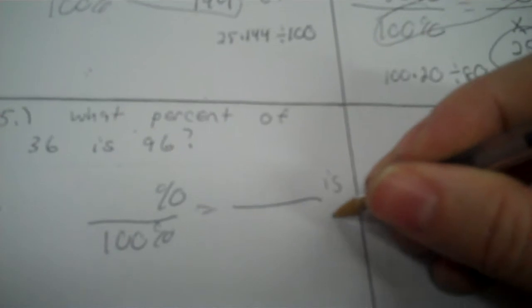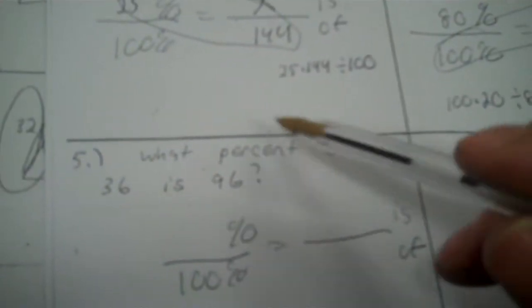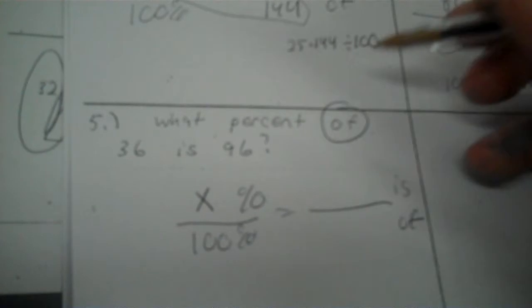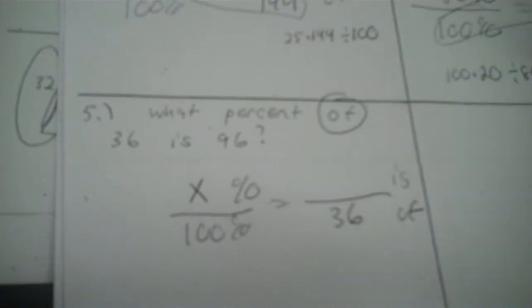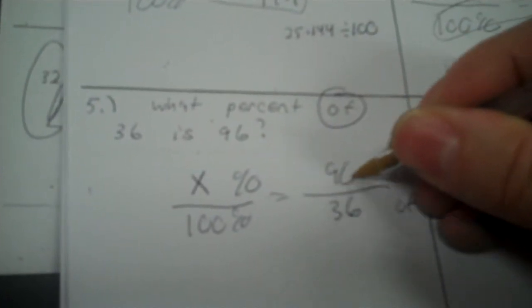Okay, what percent of 36 is 96? I'm going to get a weird answer here. So I put 100%, but follow the same rules, and then is and of. So do either one of these numbers have a percent sign? They do not. So x is my percent. You don't know your percent. After of, I see 36. 36 is my of. I know that's kind of weird because you think of the of as being larger, but this one isn't. You get 96.